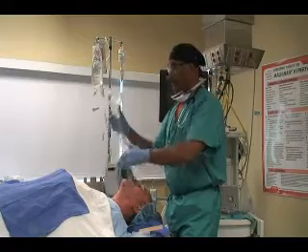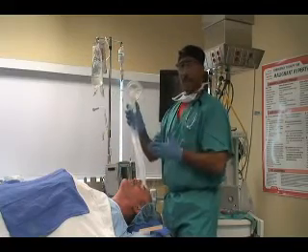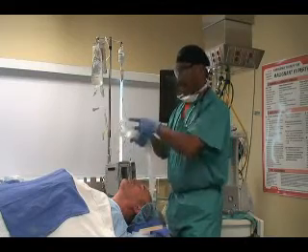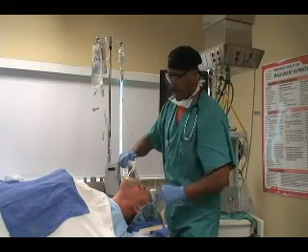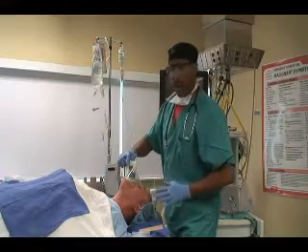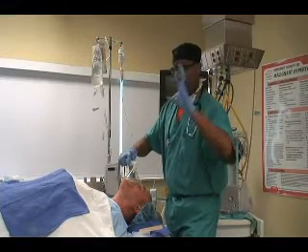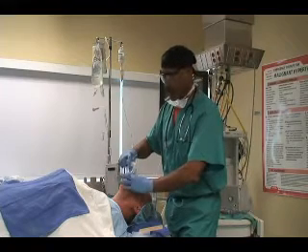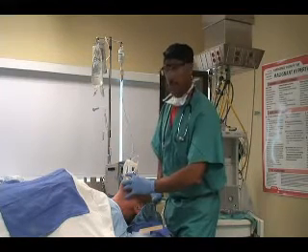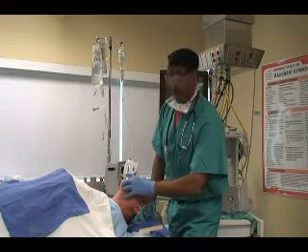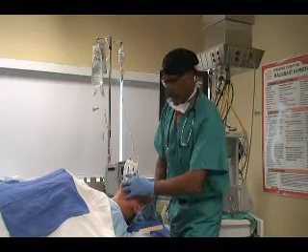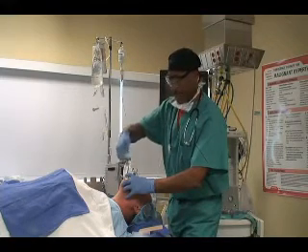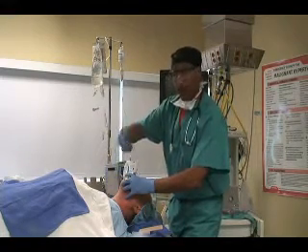From here, I'm going to take our mask, which has been inflated already, and I'm going to place the apex of the mask on the bridge of the patient's nose, and it just covers towards the bottom of the chin. I'm going to place my fingers in a C position, the thumb being across the bridge of the nose, the fingers across the bottom, the chin portion, and the other three fingers are going to go on the jaw. And from here, downward pressure with the C and a little upward pressure with your fingers.